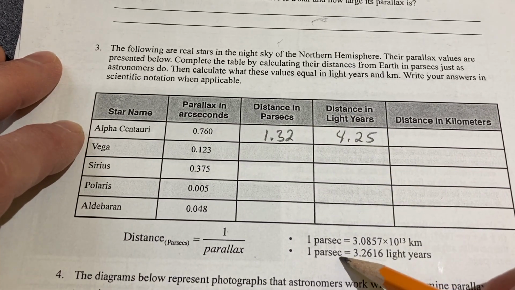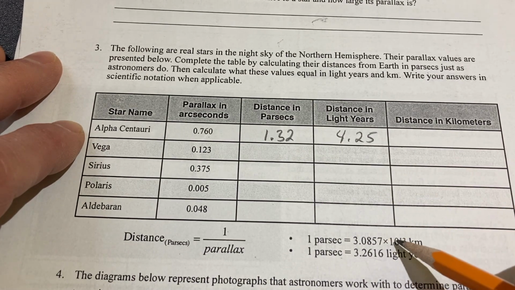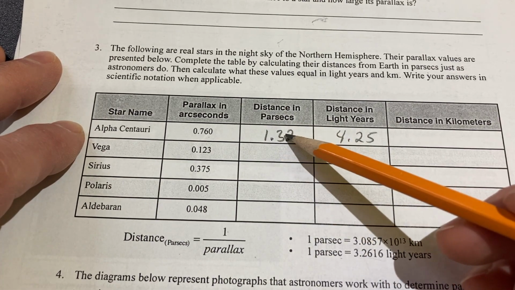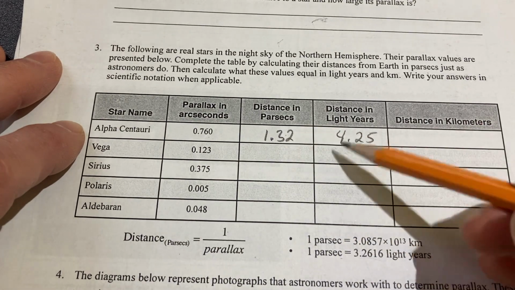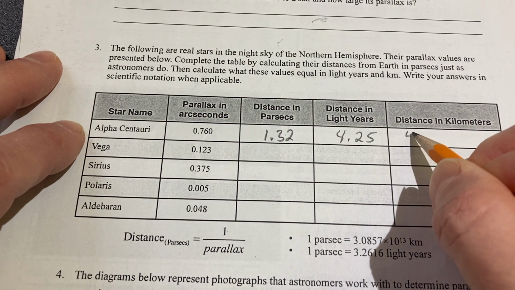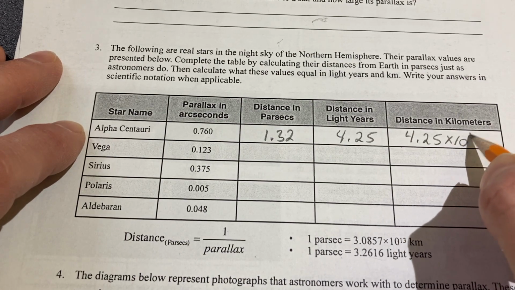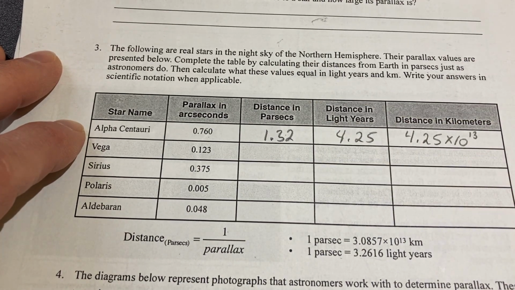Now we want parsecs. Well, we want light years. We just did light years. Sorry, we want kilometers. So we're going to take our original measurement again in parsecs, and we need to multiply that by kilometers, but don't forget the scientific notation here. Okay, so multiply those two together, and we've got 3 sig figs here, so we could go ahead. It's going to come out to 10 to the 13 there. So go ahead and work the rest of those out and get all your answers here because you're going to need them for the quiz.